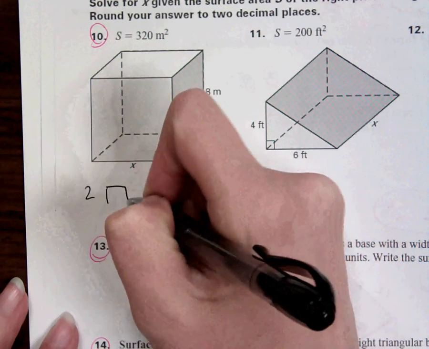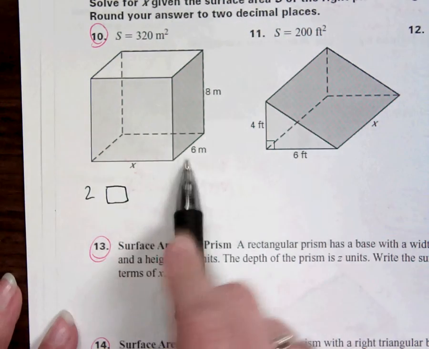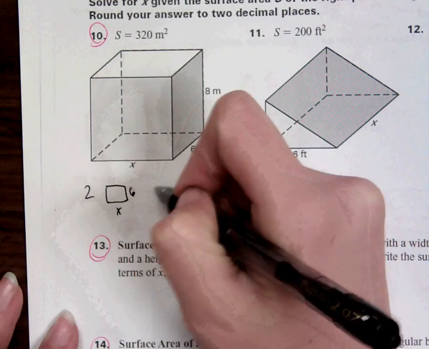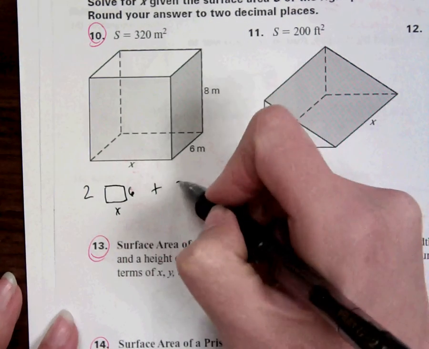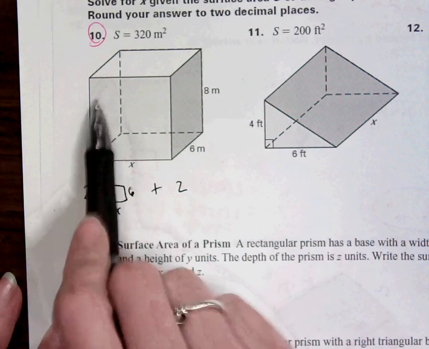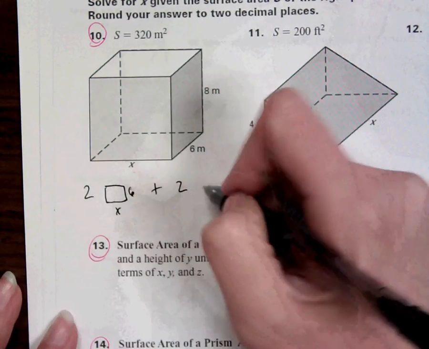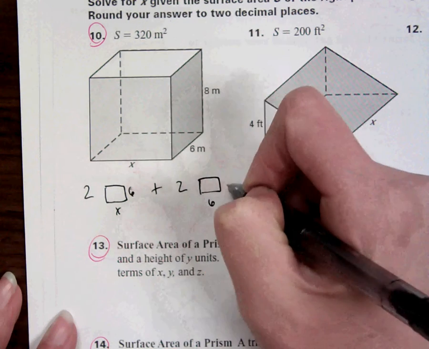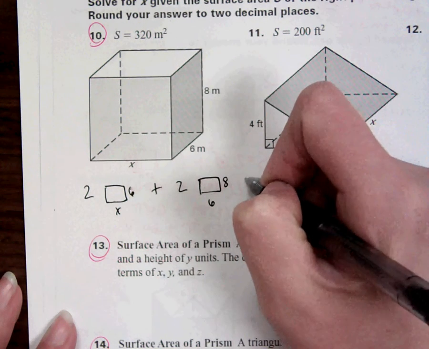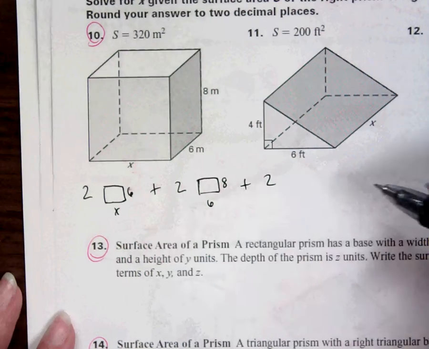So I've got two rectangles that are x by 6, plus I've got two rectangles that, if I say the left and the right hand one here, the right hand one we can see is 6 times 8, or 6 by 8. Plus I've got two more, because I do have 6 faces to this.